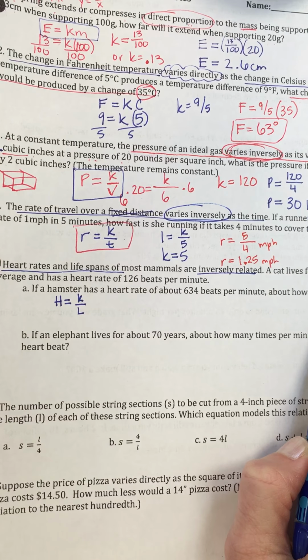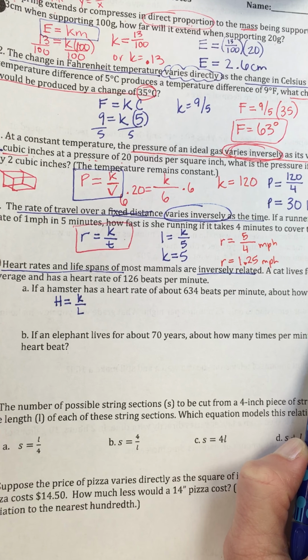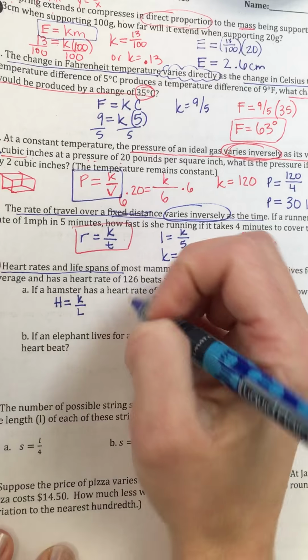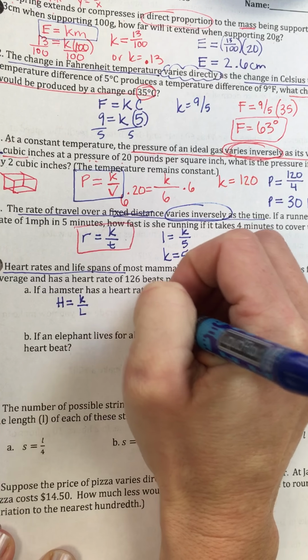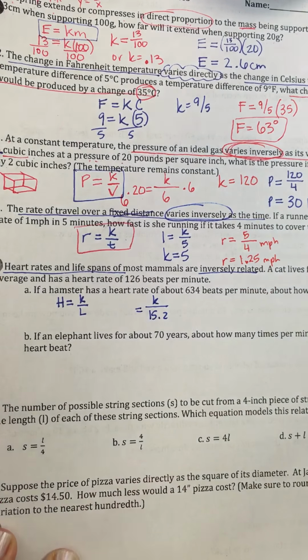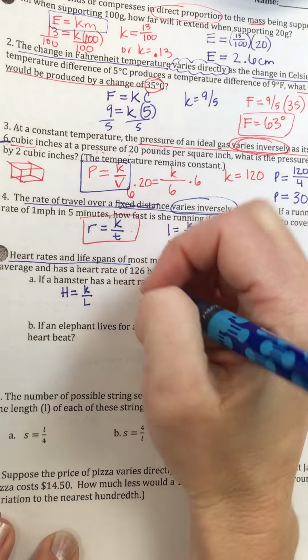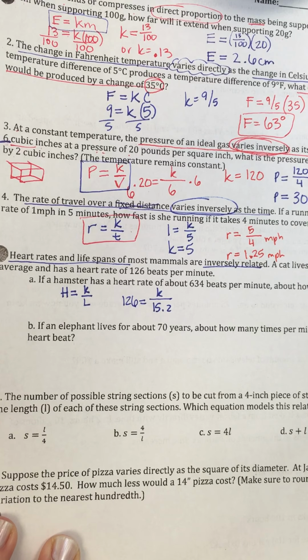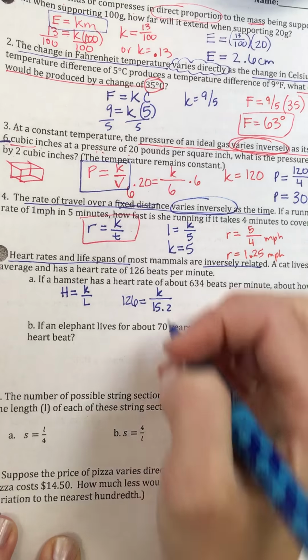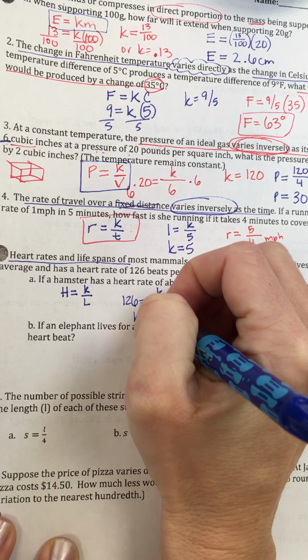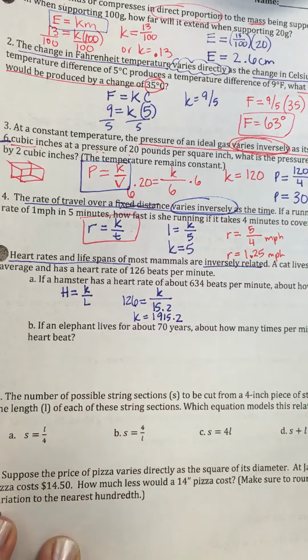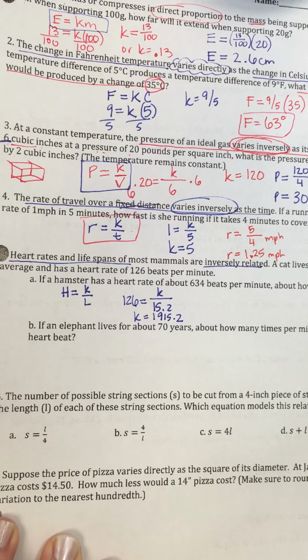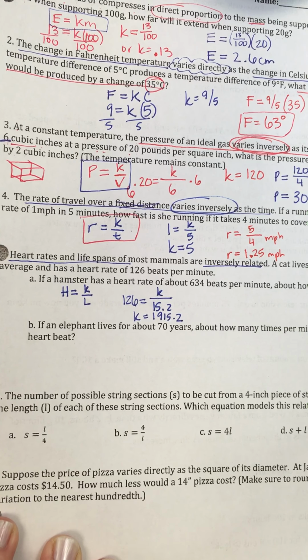So what am I plugging in 15.2 for? Lifespan. And what's the heart rate that goes with that number? 126. Okay. All right, so multiply both sides by 15.2. What do you get for K? 1,915.2. Okay, so that's K. So you always have to find K before you can answer the question.